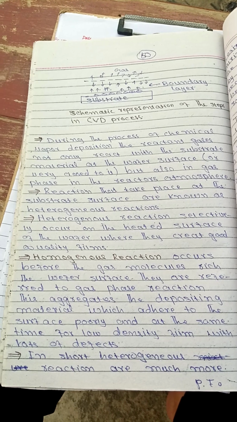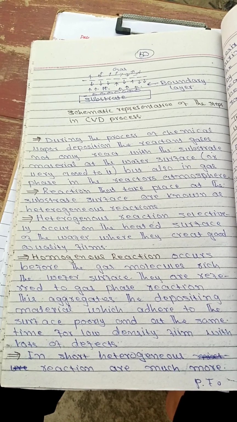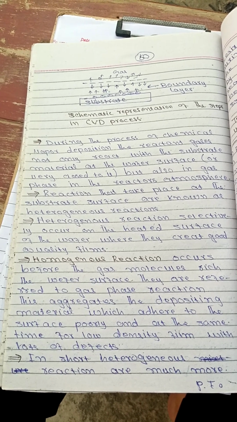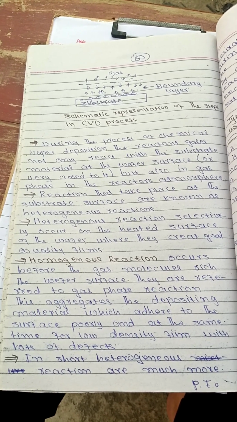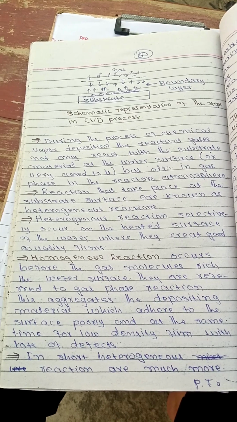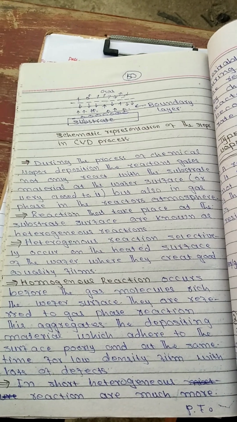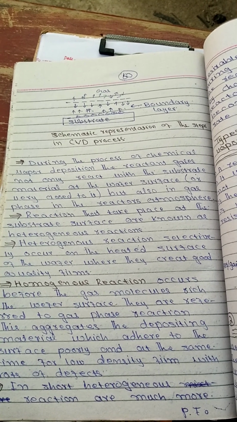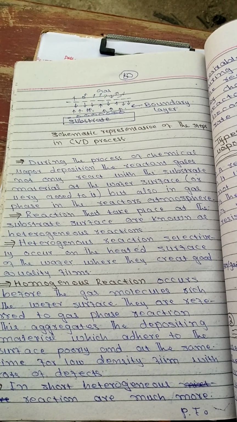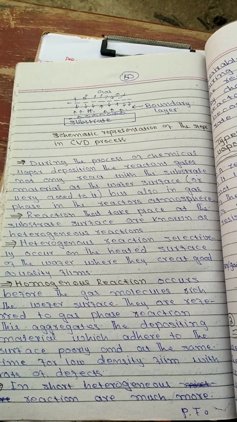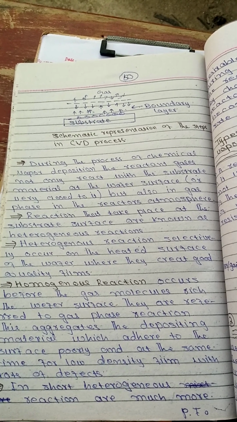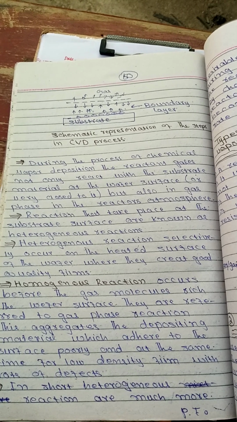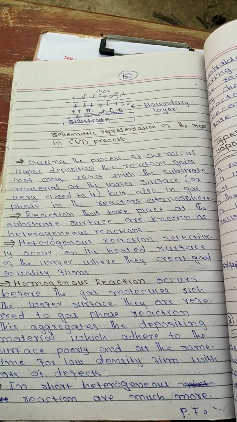स्टूडेंट ये डायग्राम में आप भी देख सकते हैं, ये गैसेस का है, नीचे सबस्ट्रेट भी है, boundary layers, schematic representation of the steps of CVD process, chemical vapor deposition. During the process of chemical vapor deposition, the reaction gases not only react with the substrate material at the surface or very close to it, but also in the gas phase in the reaction atmosphere.